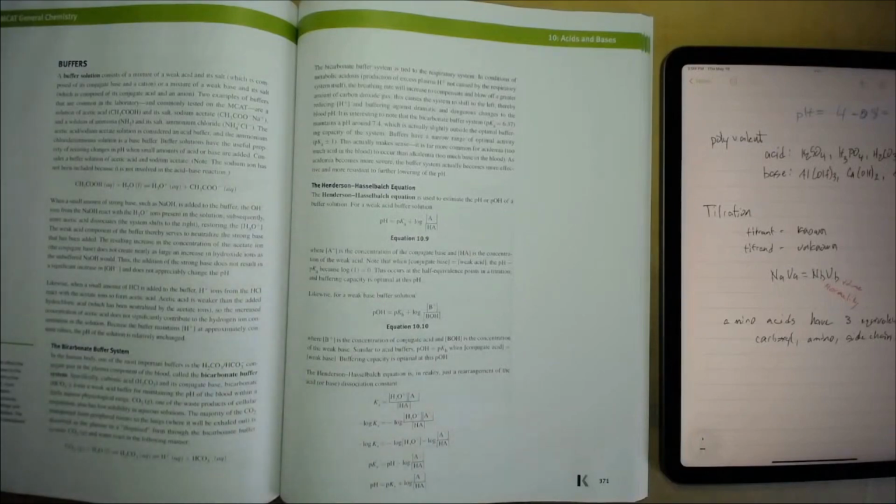When a small amount of strong base, such as NaOH, is added to the buffer, the OH- ions from the NaOH react with the H3O+ ions present in the solution. Subsequently, more acetic acid dissociates. The system shifts to the right, restoring the hydronium ions. The weak acid component of the buffer thereby serves to neutralize the strong base that has been added.